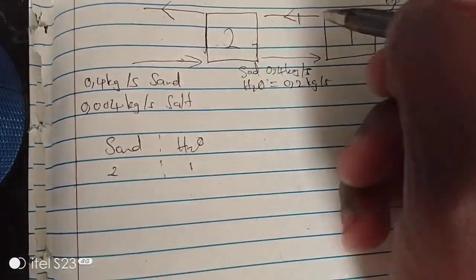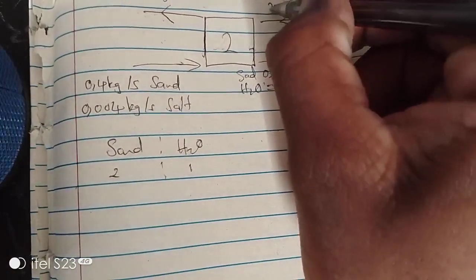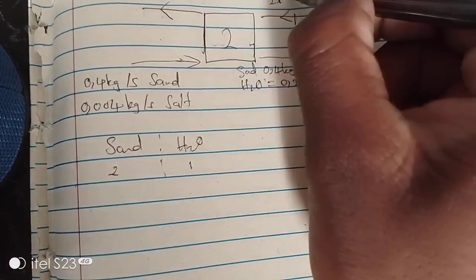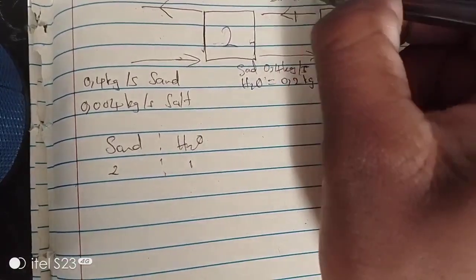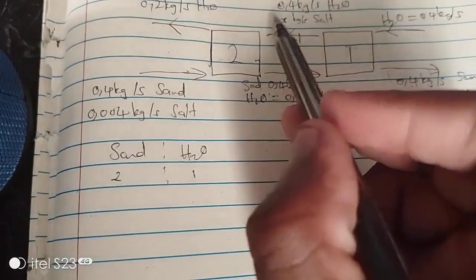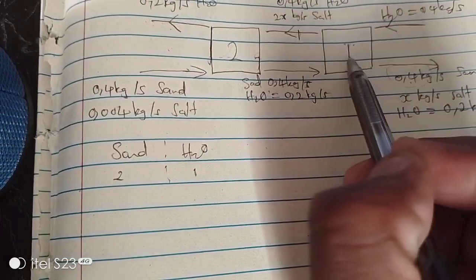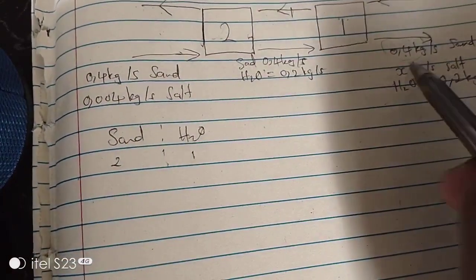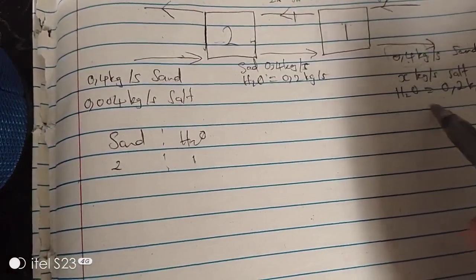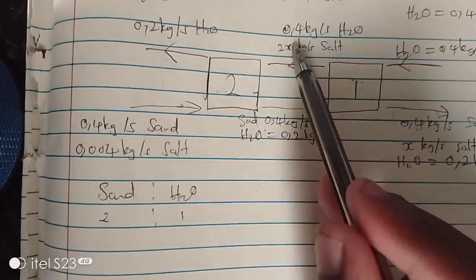So from this analysis we can simply say salt is 2x kgs per second leaving classifier 1, because here we've got X amount, and we know that 0.2 kgs is half of 0.4 kgs of water.